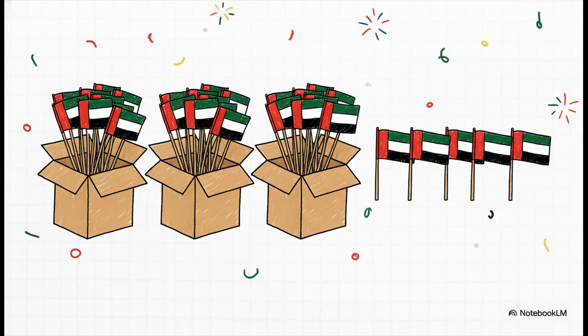Okay, so it all starts with a story. The teacher might say something like, "You are helping set up flags for UAE National Day. There are 3 boxes with 10 flags in each and 6 single flags." All of a sudden, 36 isn't just some random number on a page. No, now it's a real-world problem about flags and boxes and a big celebration. And that right there, that's the first spark of genius.